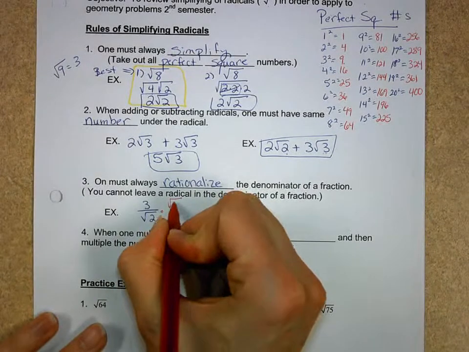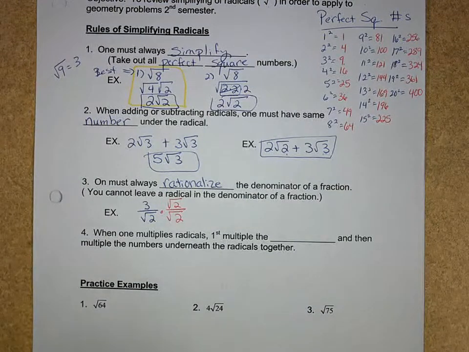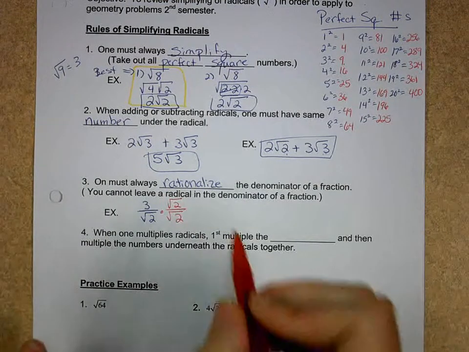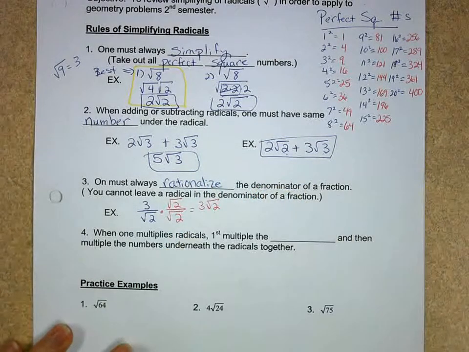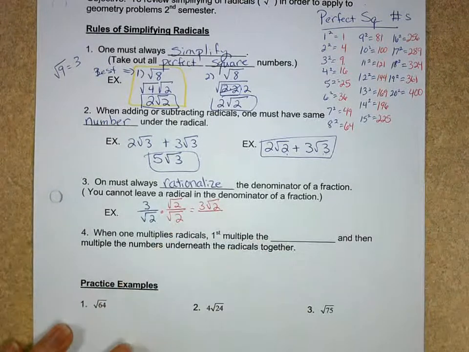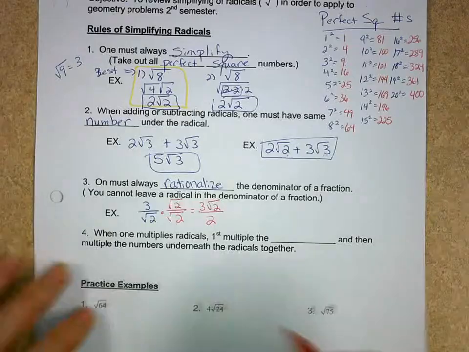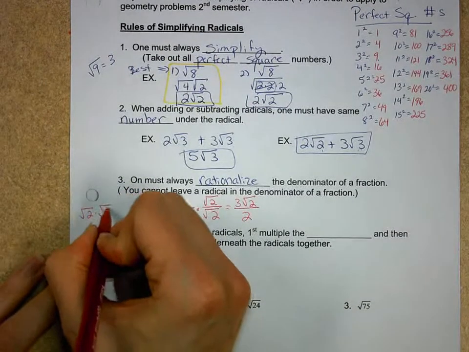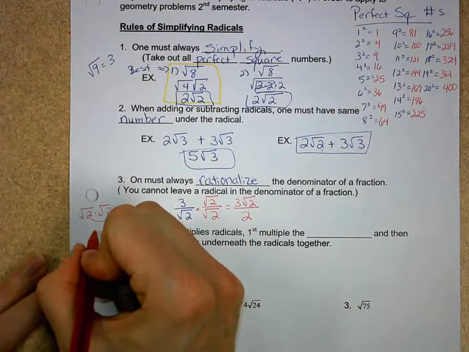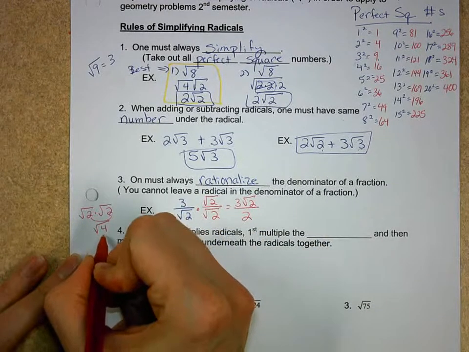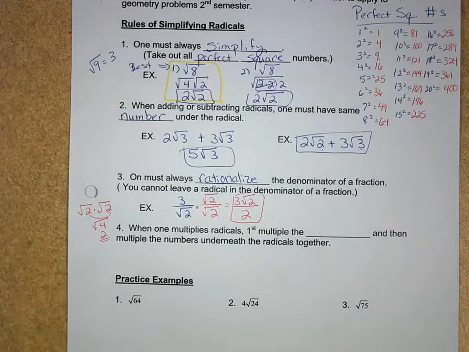So to do that, I have to multiply by root 2 times root 2. I'm actually using the idea of squaring a square root. Then you multiply straight across. That's going to be 3 root 2 over root 2 times root 2, which is going to be 2. Really, here's the why. What's root 2 times root 2? You multiply the numbers underneath together. That becomes the square root of 4, which equals what? 2. All right? So that's where rationalizing the denominator comes from.